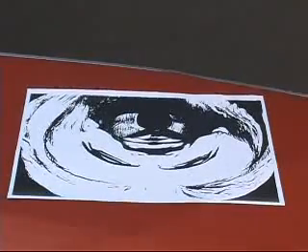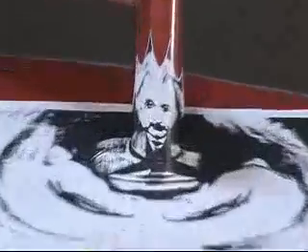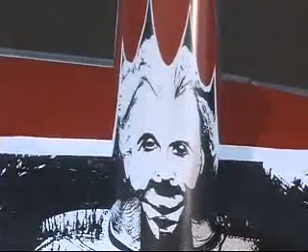What do you see when you see this image? Oh, no idea. Really weird curved image. Now watch what happens when we put the curved cylinder there. Oh, hey, look at that. It's Albert Einstein. That's great. Isn't that cool? Kids love this activity.